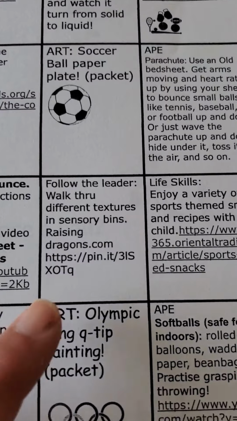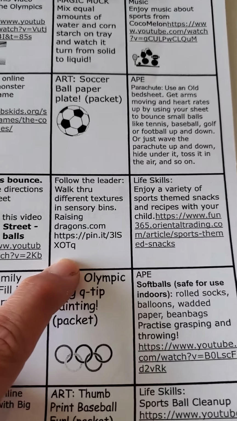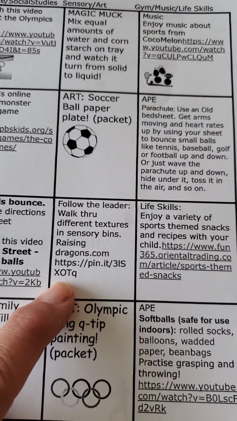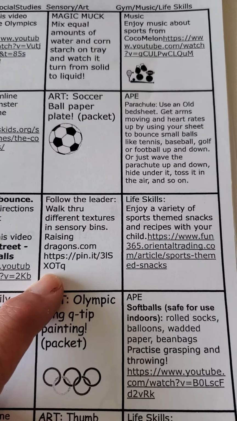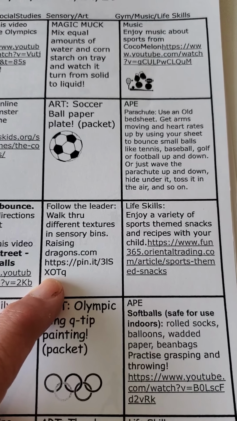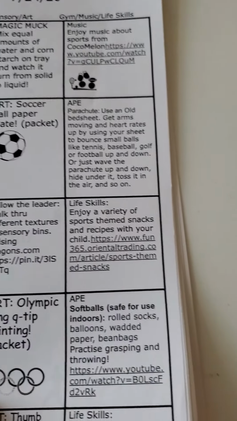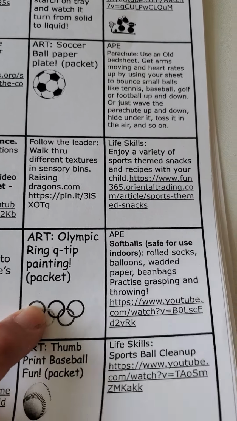And here's another one. Follow the leader. Walk through different textures and sensory bins. You don't have to make a sensory bin. You can just take different materials, different things, put it on the floor, and then have your child try stepping on it, putting their hands in it, and just getting a whole bunch of different feels. Very important for children.